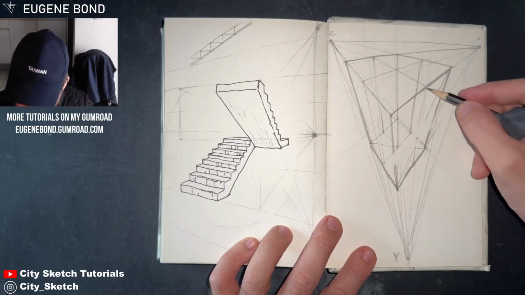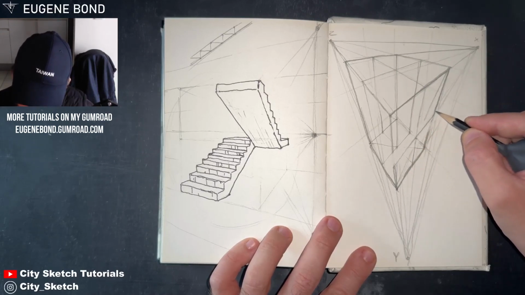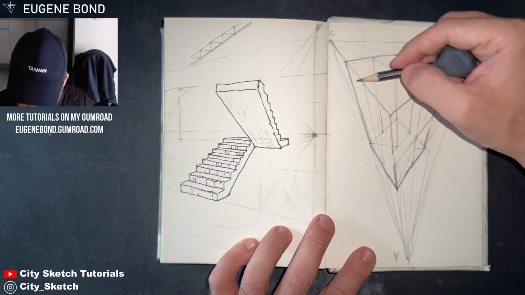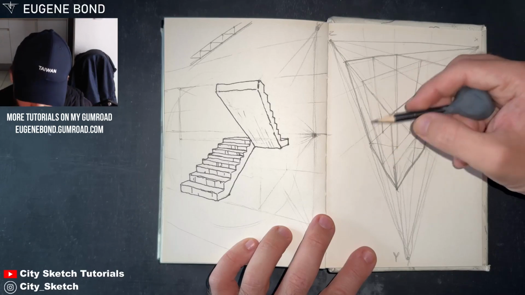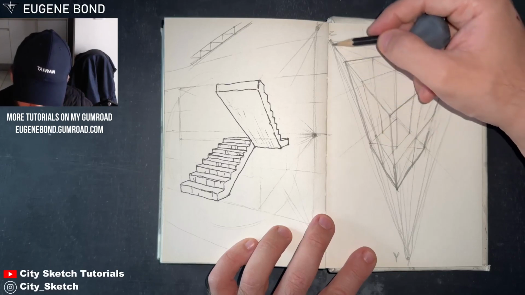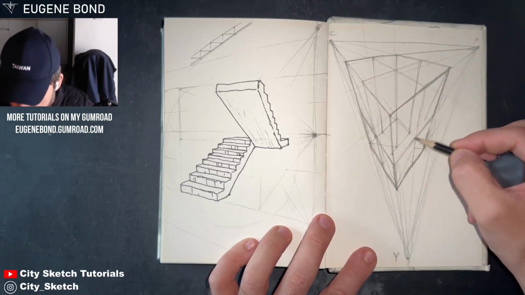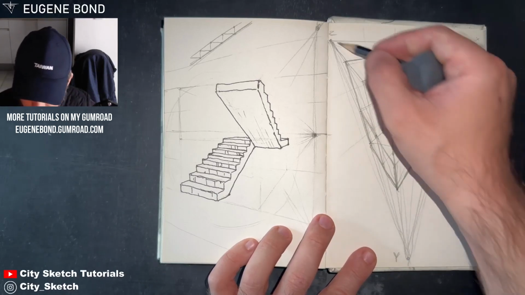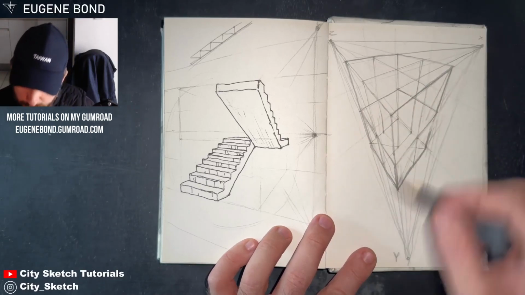So this is kind of a trick of perspective. That's why we need to double check everything with vanishing points, because with such strong foreshortening, it's really counterintuitive what kind of direction might be for lines. So we need to double check.